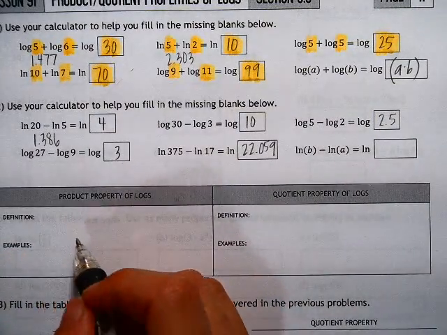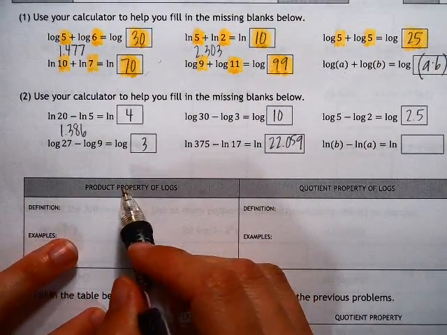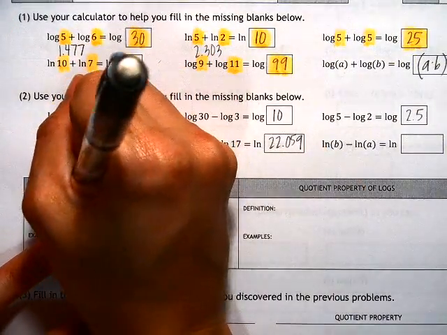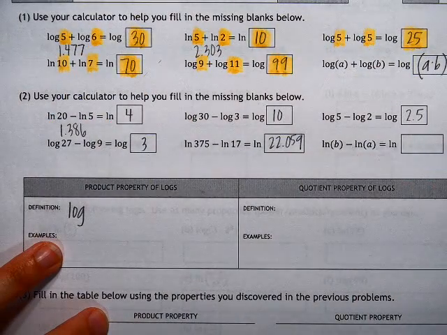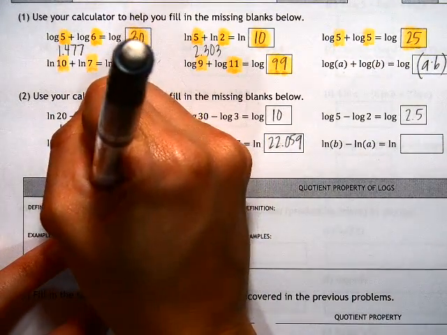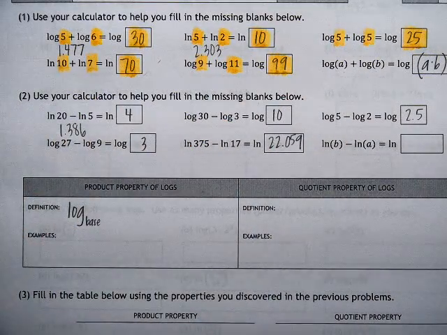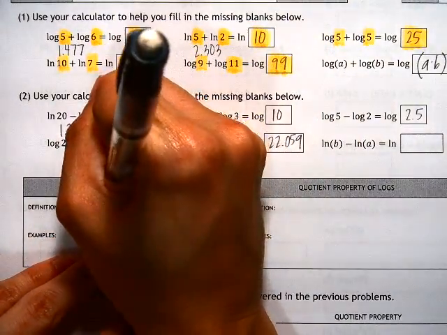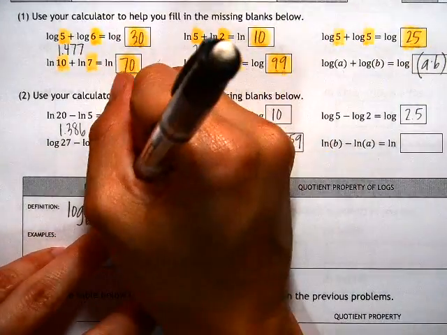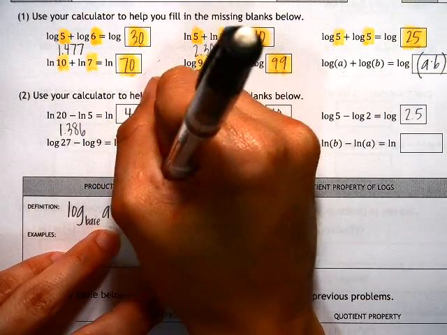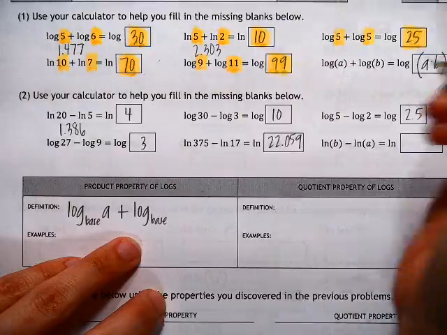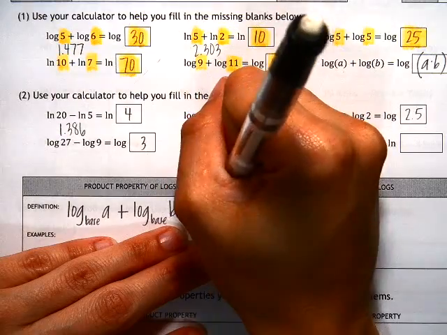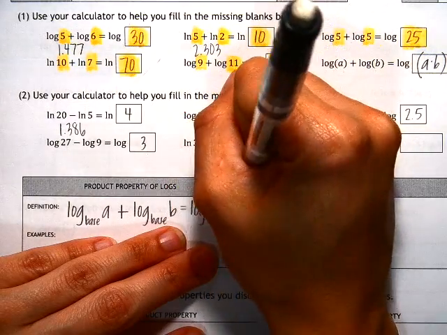So in that space down below where it says product property of logs, we can even include this little abstract statement as a definition, that the log of any base. So you can just write base here to show that any subscript with any base will work. So log of any base with a singular value A plus a log of the same base with any singular value B is equal to a log, again with the same base, of the product A times B.